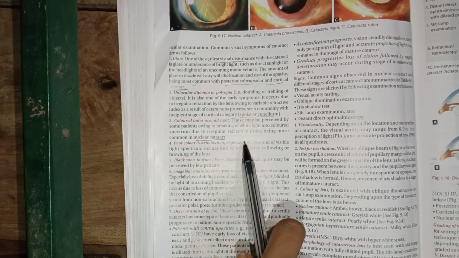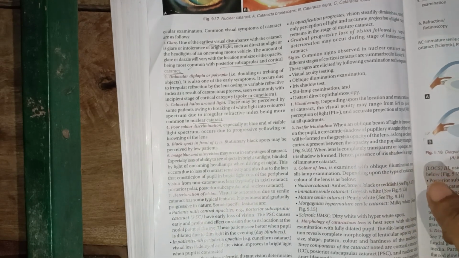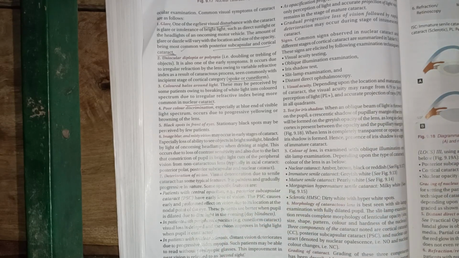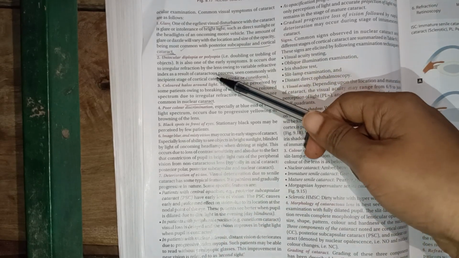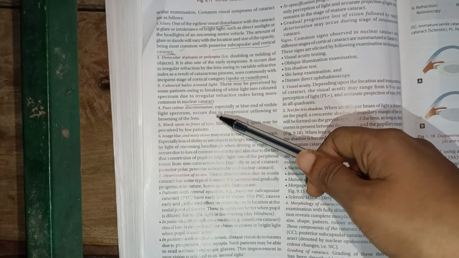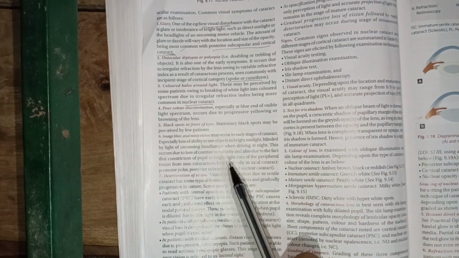Poor color discrimination is seen, especially at the blue end of vision, due to progressive yellowing and browning of the lens. Black spots in front of the eye are also present. So, first one, glare, diplopia, polyopia; colored halos can be seen; poor color discrimination; black spots in front of the eye.